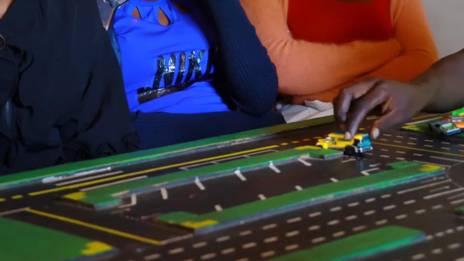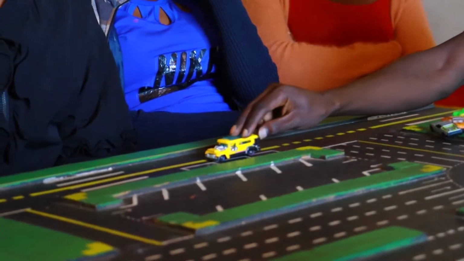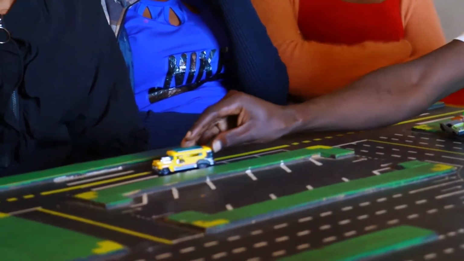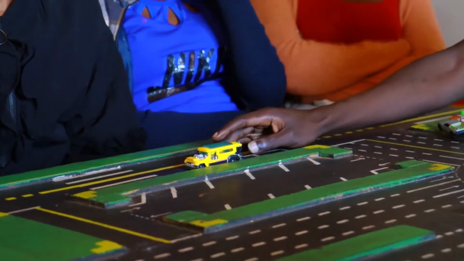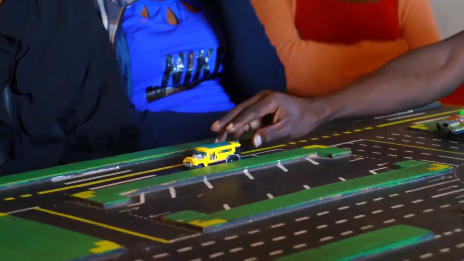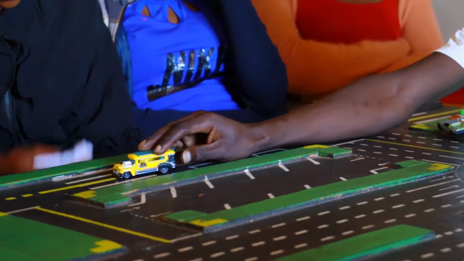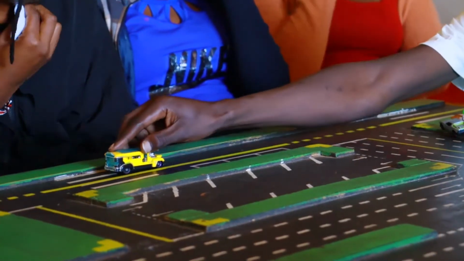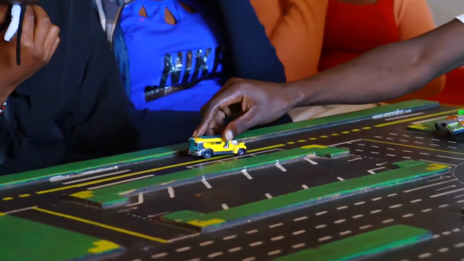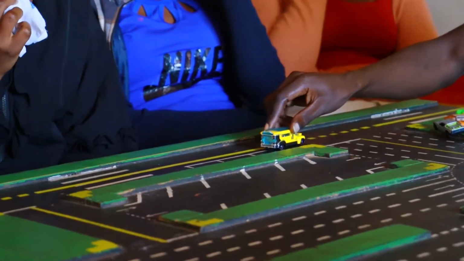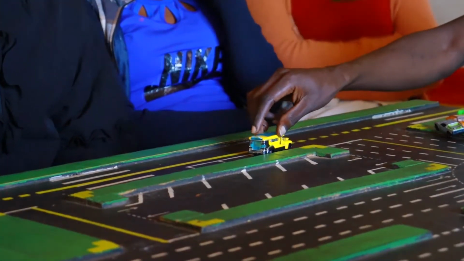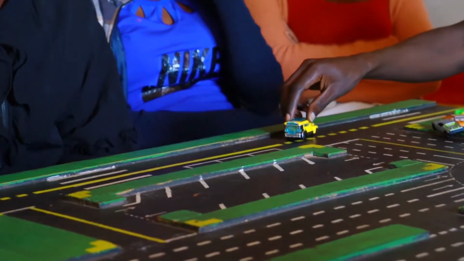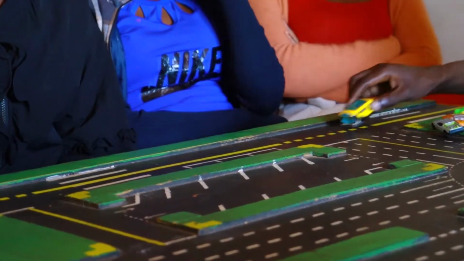So you come this way, then you use the reverse gear to park. When you're pulling out, you pull out using forward gear. When you're coming from this section, you come this way, then you park using reverse gear. When you're pulling out, you use forward gear.